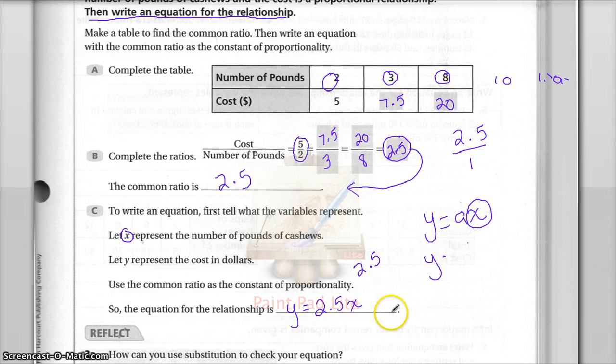So on your answers, when you're doing your practice, you must have an x and a y anytime it asks for an equation. Okay?